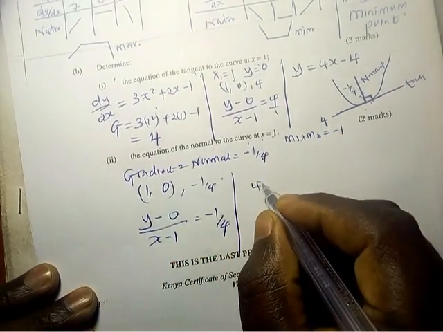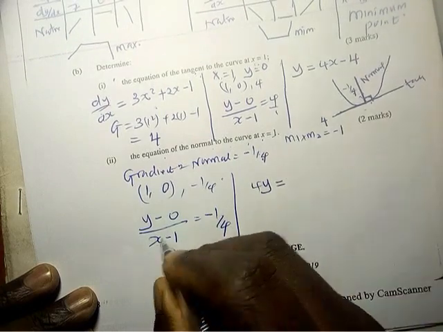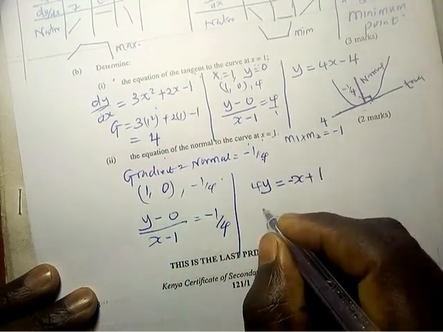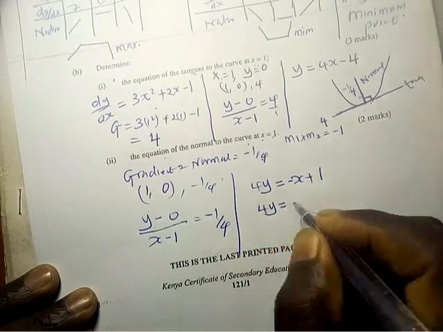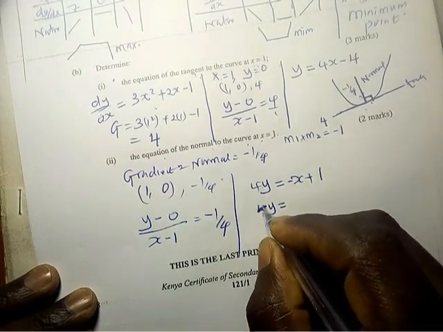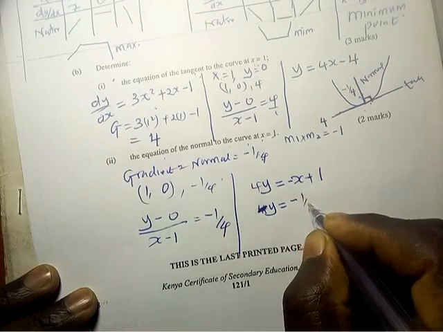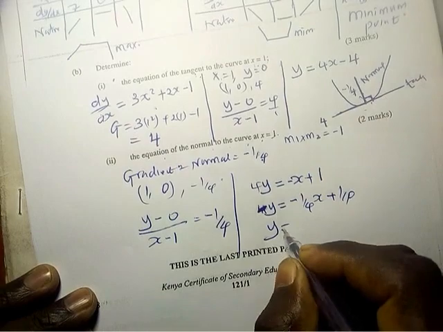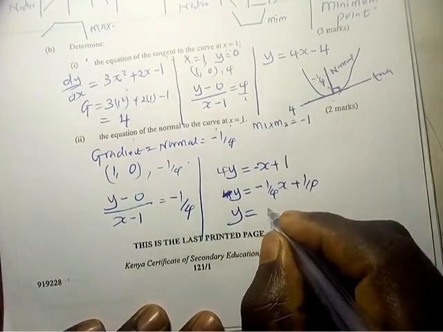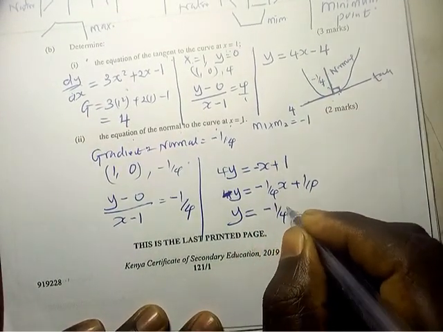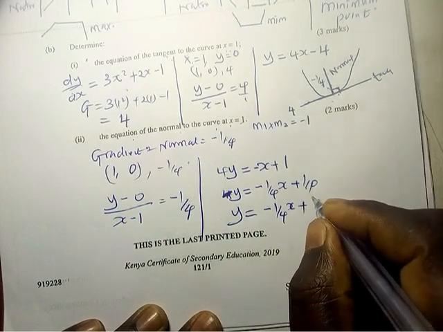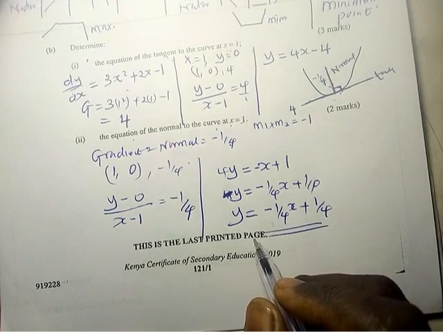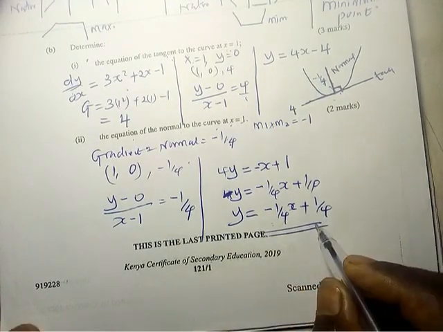So 4y is equal to negative x plus 1, or y is equal to negative 1 over 4 x plus 1 over 4. So the equation for the normal is y equals negative 1 over 4 x plus 1 over 4. And that is the equation of the normal.